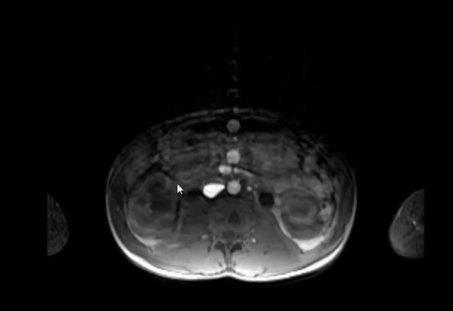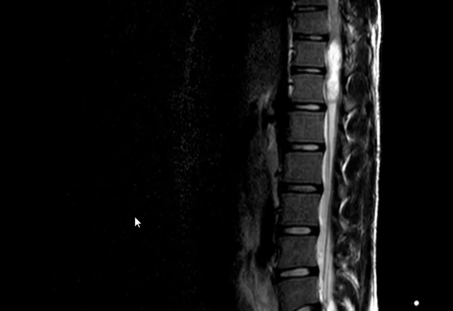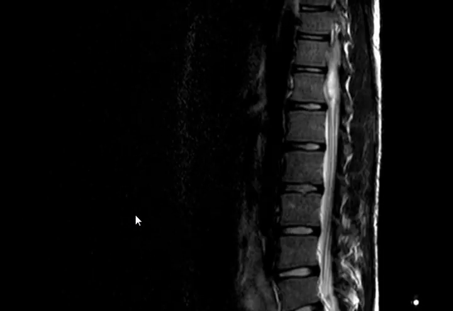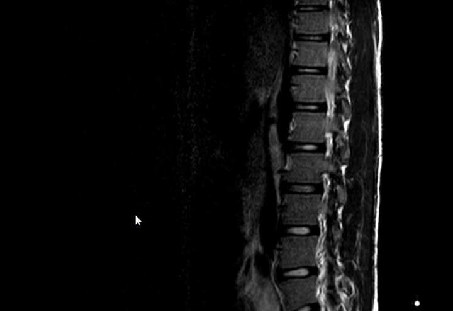Whenever you have even a drop of fat, you go to spinal dermoid. It's just the same. Sure.